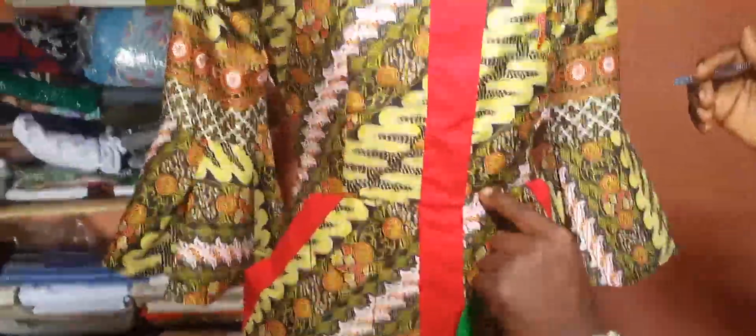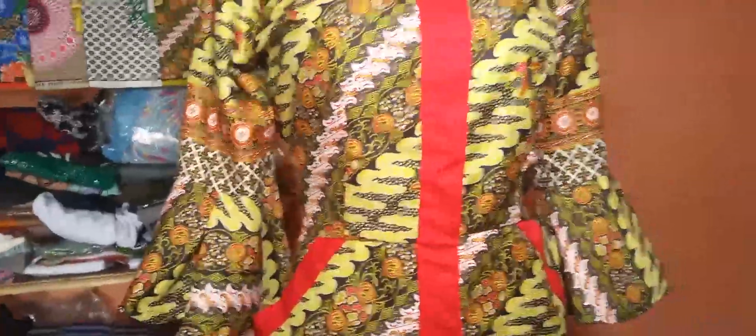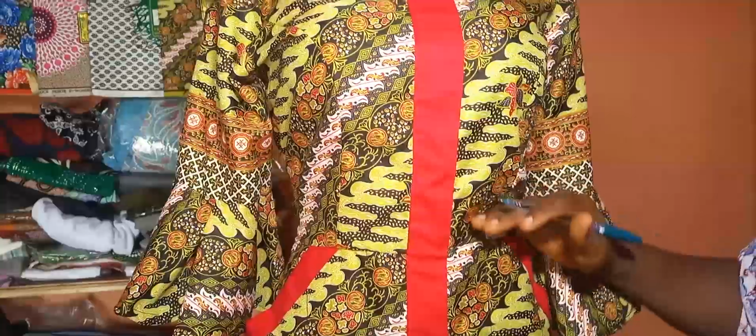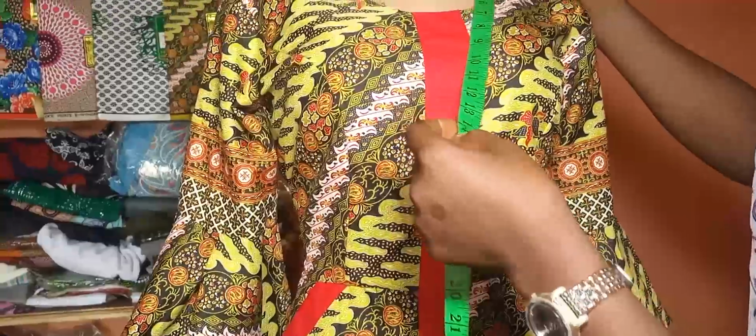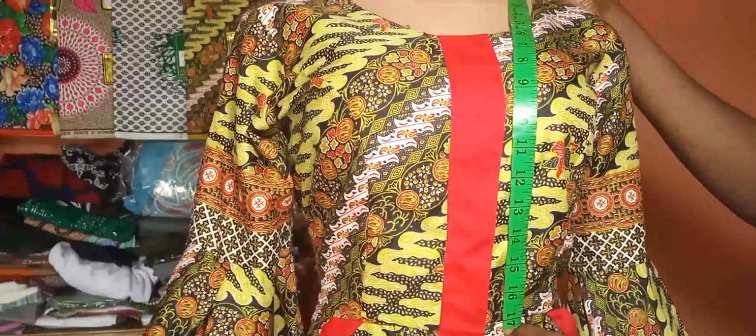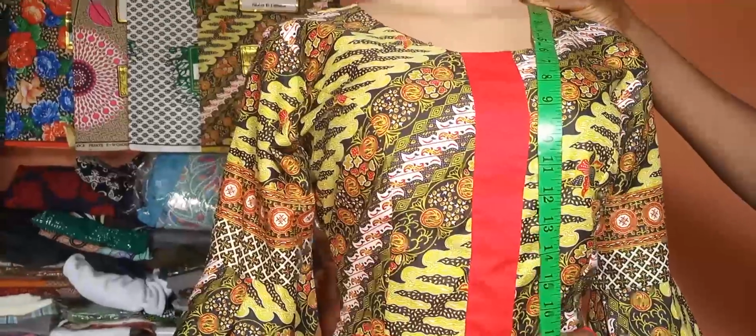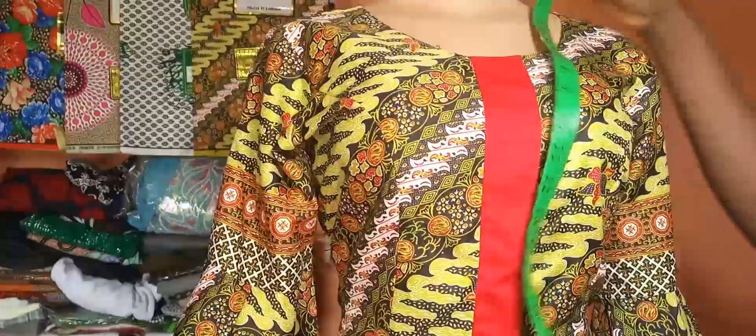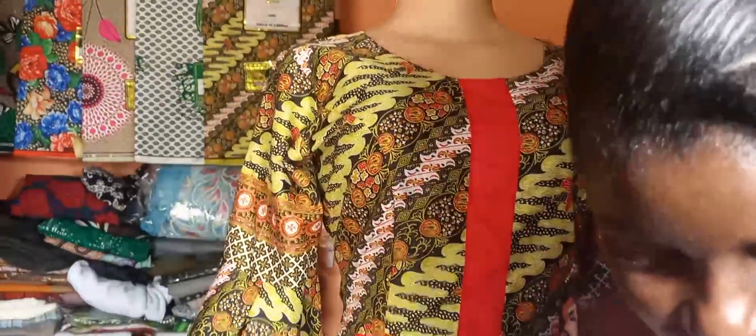So we won't take it to the navel point, but above the navel point, which is 2 inches above. So we'll take it this way to this side. This is the half length for the style. So we have 17. Then we'll take our recording.